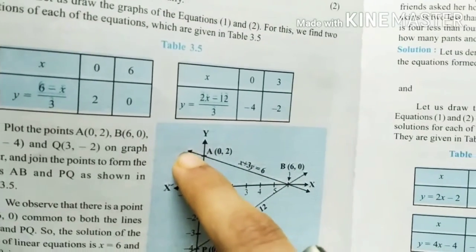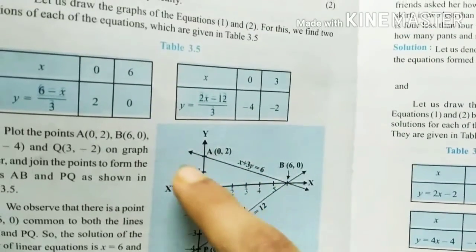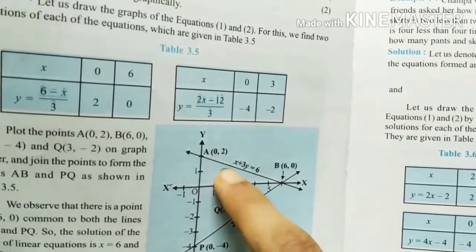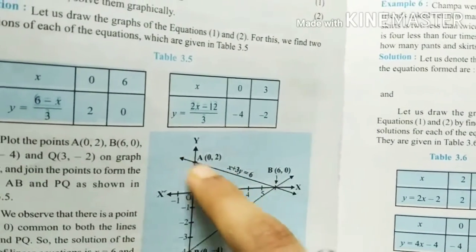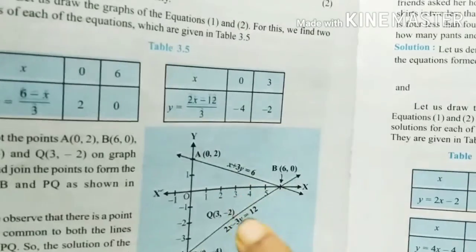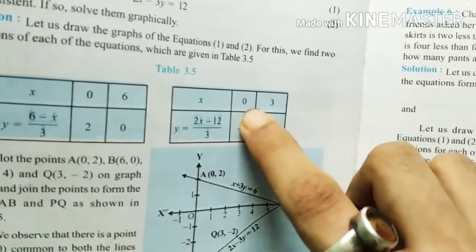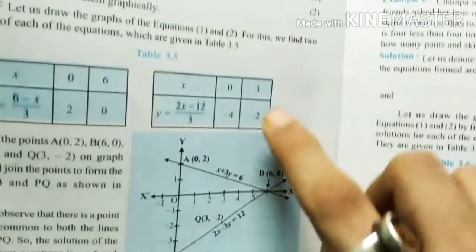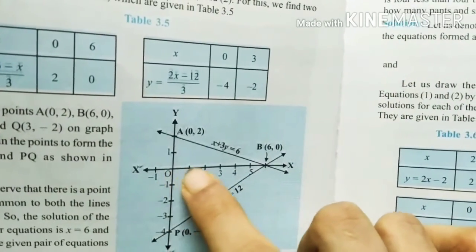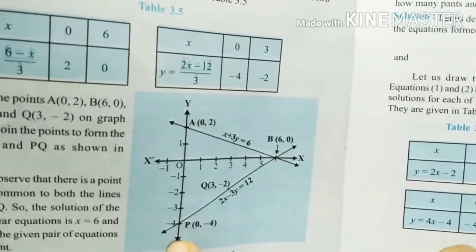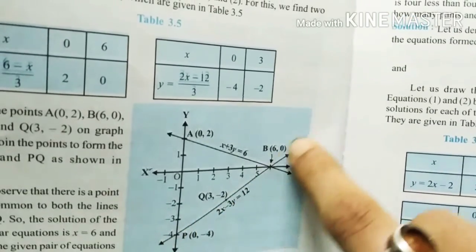With the help of a scale, draw the line in such a way that it passes through these 2 points. If you want, you can write the equation. This line represents which equation? It is the first one, x plus 3y is equal to 6. And similarly for the next equation, x value 0 given, then y value 4 got, this is 1 point. And x value 3 given, then y value minus 2, this is the point. Now we will draw a line that will pass through these 2 points.